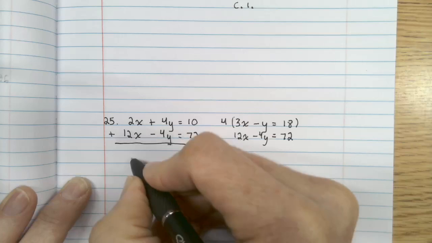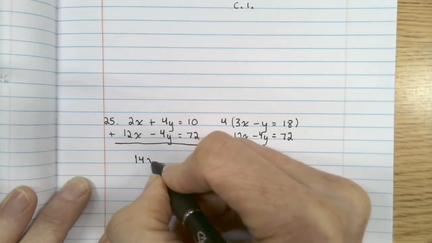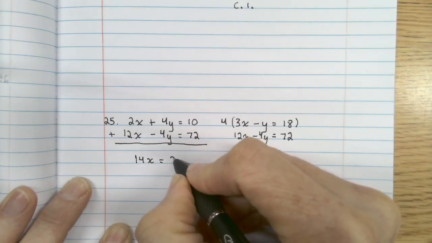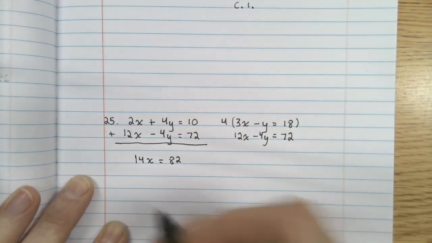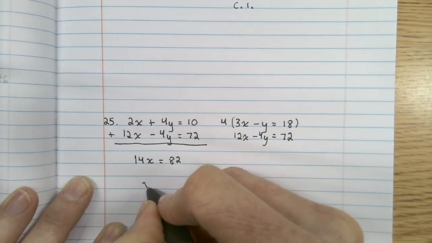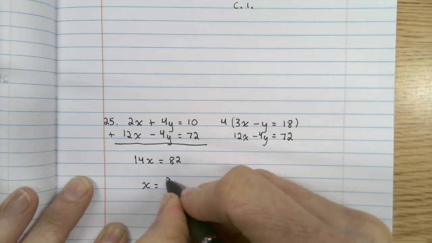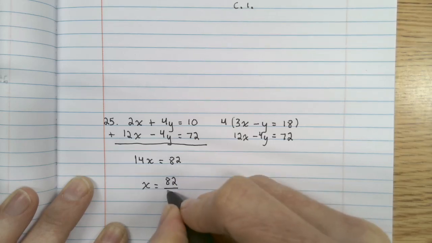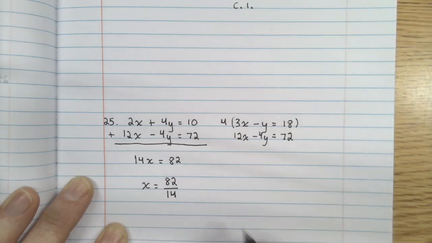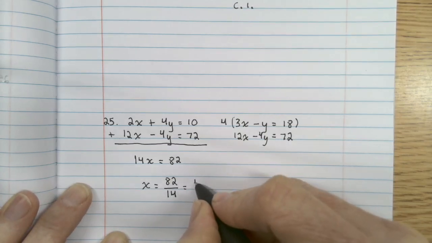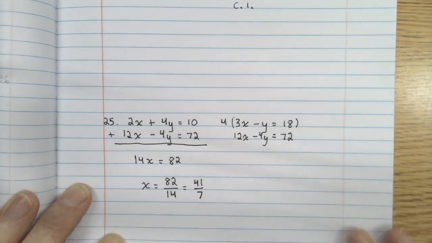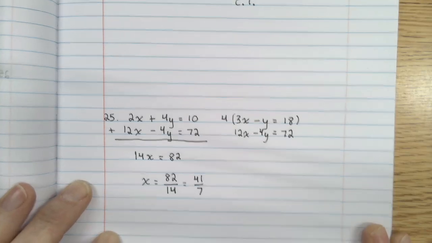The y's will be eliminated, and I'll get 14x equals 82. Ouch. Okay, so we're going to divide both sides by 14, and I would get x equals 82 over 14. 82 over 14 can be reduced to 41 over 7. Wow, so there's my x.